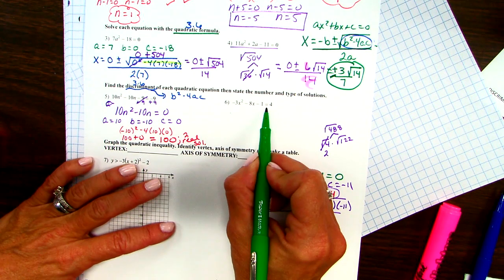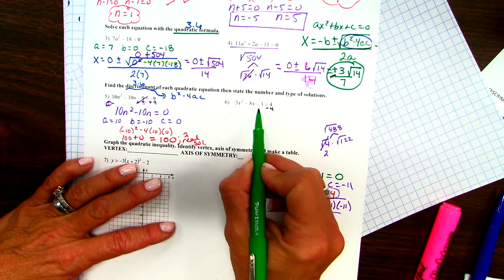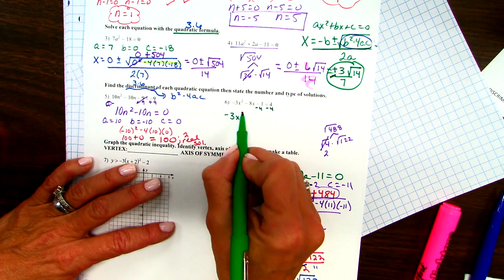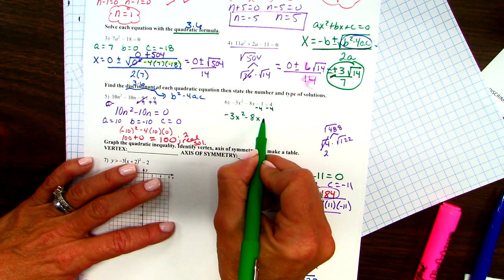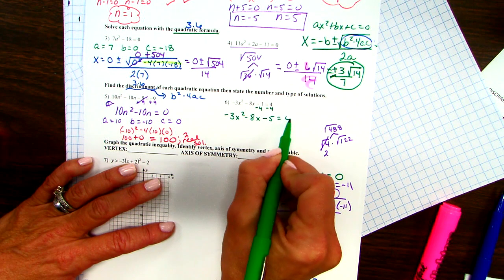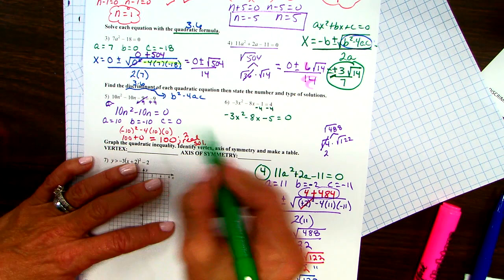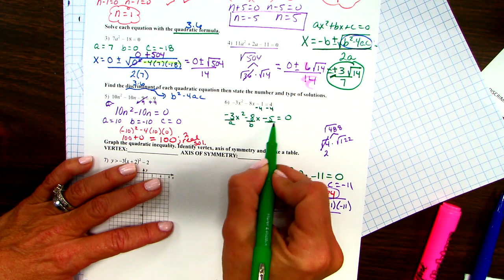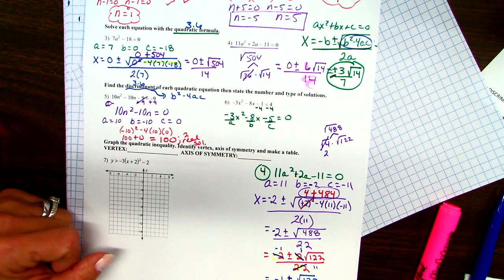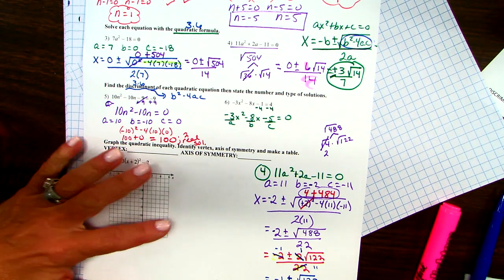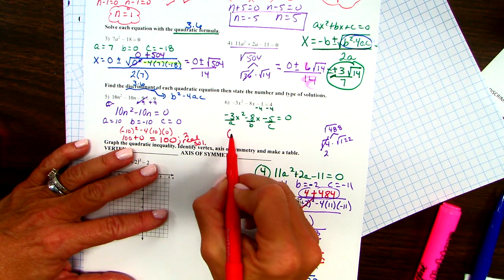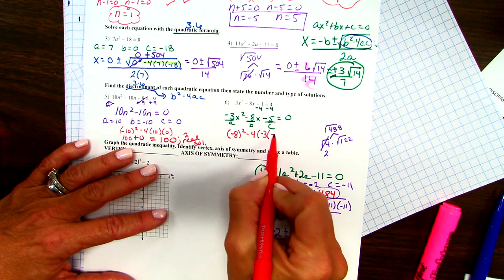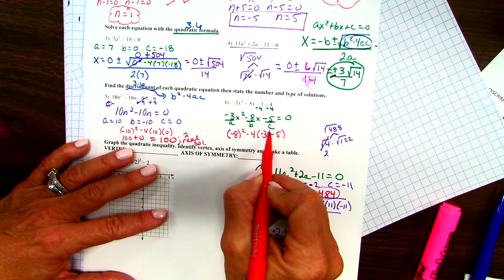Again, you have to make sure there's a 0 here, so don't let that trick you. So that would be negative 3x squared minus 8x minus 5. So there's my A, B, and C. Plug it into b squared minus 4 times a times c.